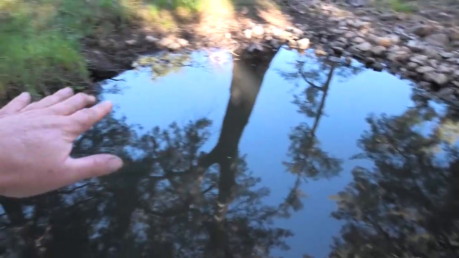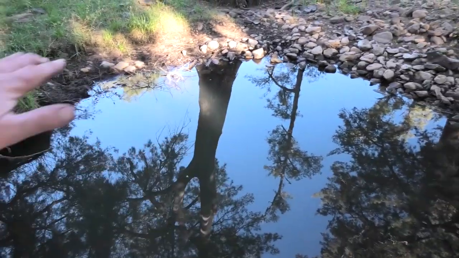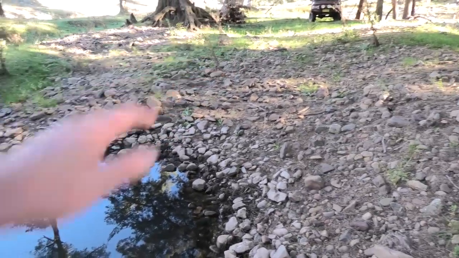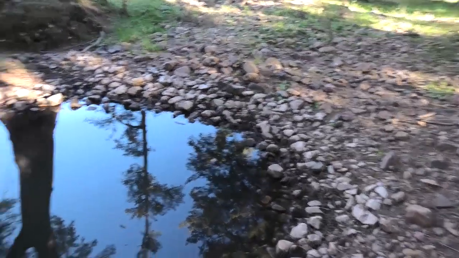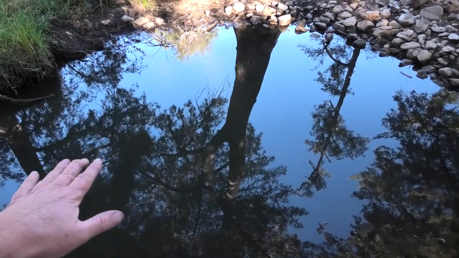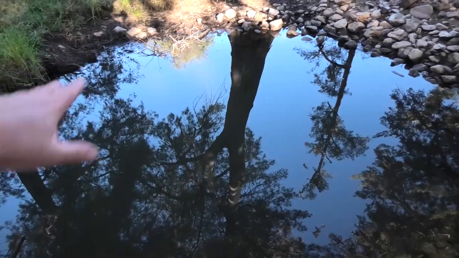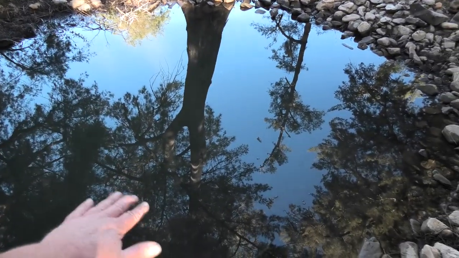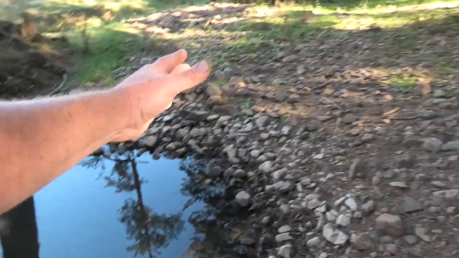So any of the gold that has been deposited in the gravels around here has been lifted out and carried further downstream. Once again, gold's heavy, it wants to travel to the bottom. This one area has been chewed out, so any of the gold in all the layers that's gone right down through has been lifted and brought back to the top and carried further down.